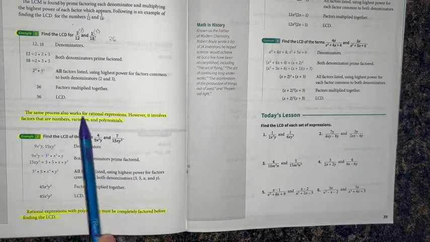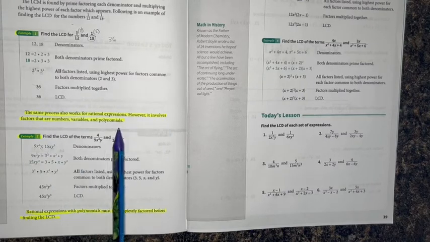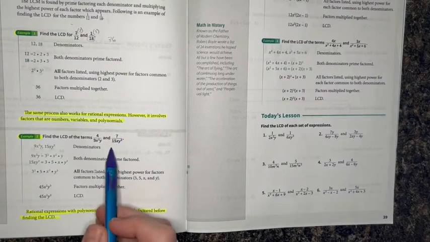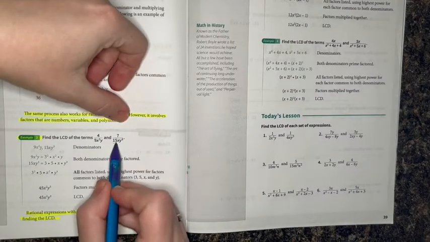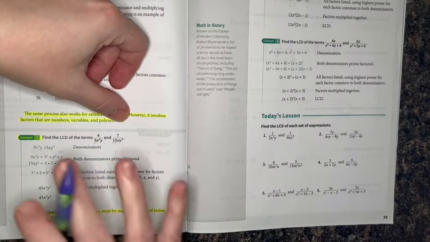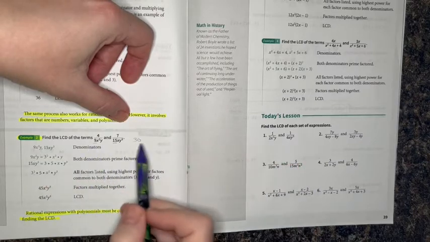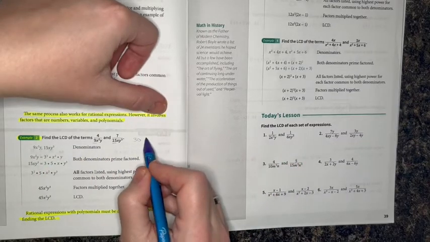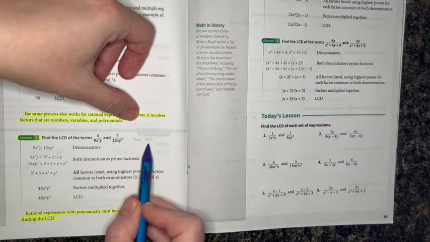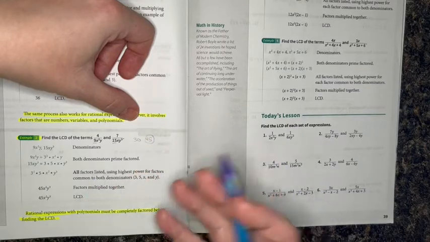And it says that that same process can work for rational expressions. However, it involves factors that are numbers, variables, and sometimes polynomials. So for this one here, I would first look at the coefficients. 15 is larger than 9. 9 does not go into 15. So what is 2 15s? Well, 2 15s is 30. 9 still doesn't go into 30. So 3 15s is 45. 9 does go into 45, so 45 is going to be numerically my lowest common denominator.